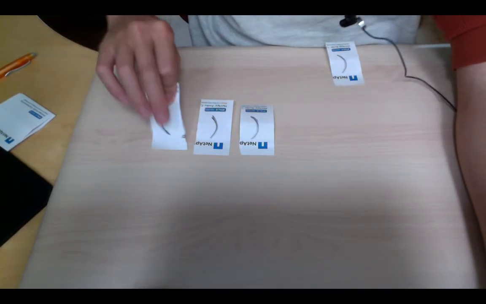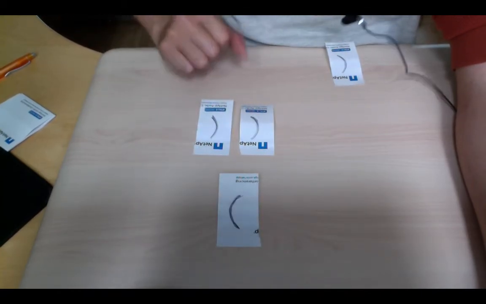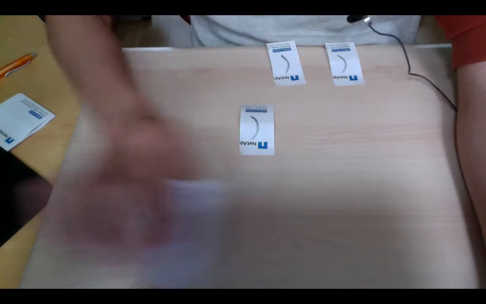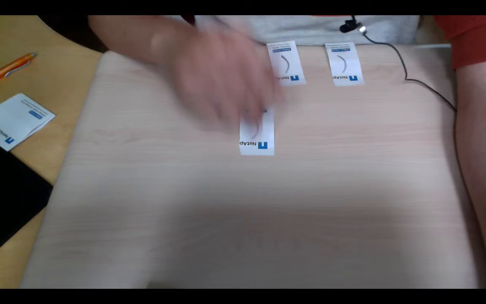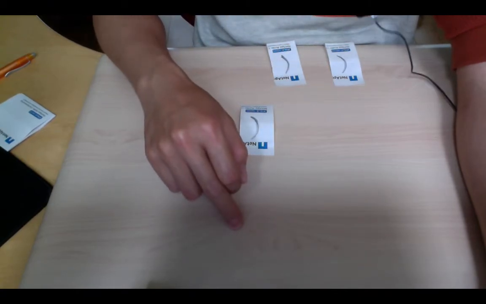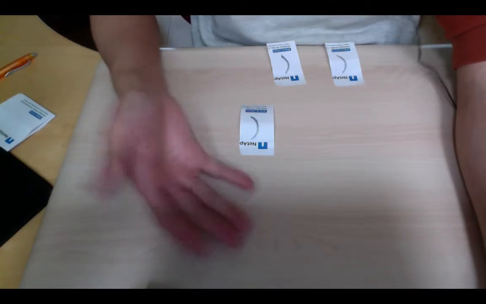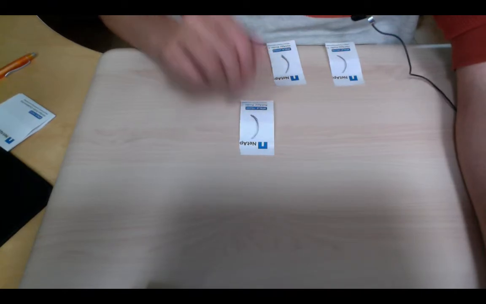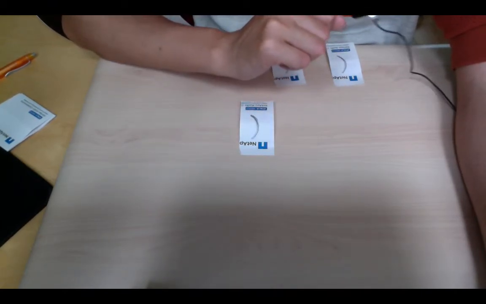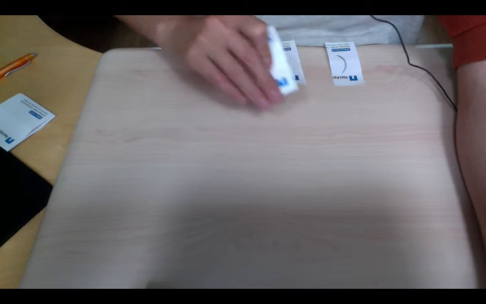I see an open parentheses, I put it on my stack. I see a close parentheses, all right, I'm going to pop it off my stack. Now I see a close parentheses, meaning I should pop something off the stack, right? But there's nothing to pop from the stack because the stack is empty, which then means this close parentheses has no matching open parentheses.